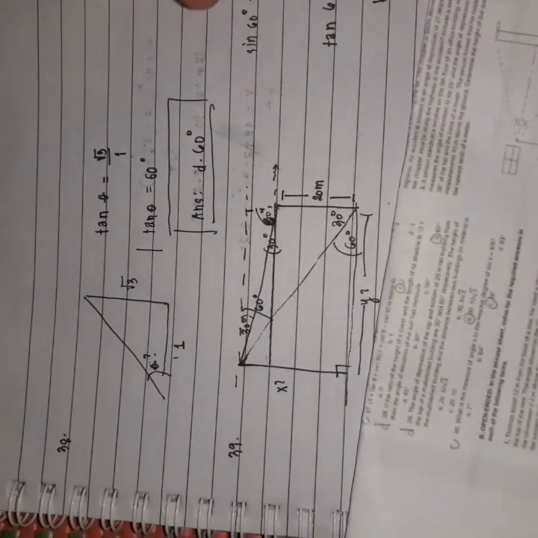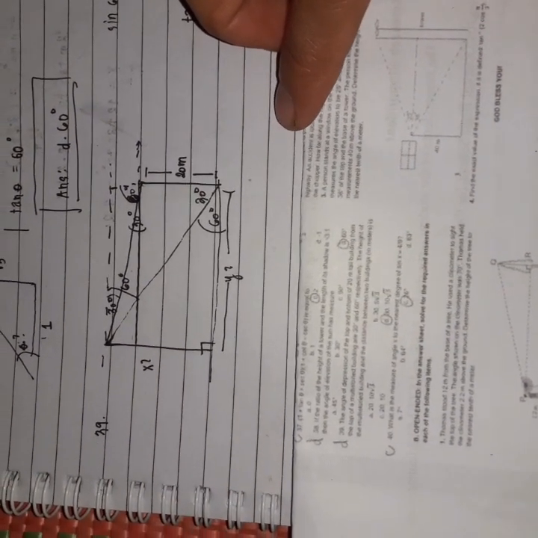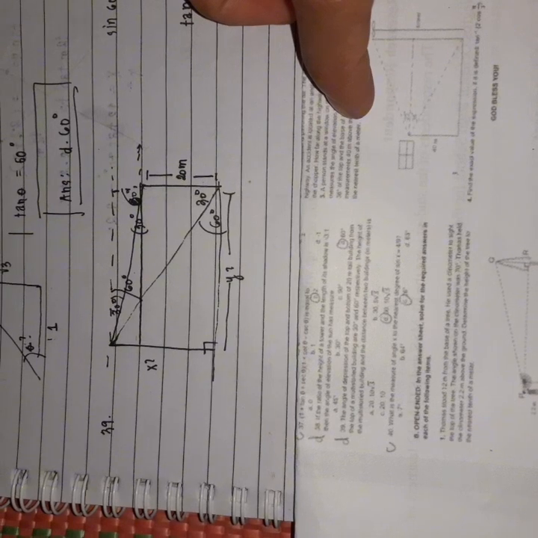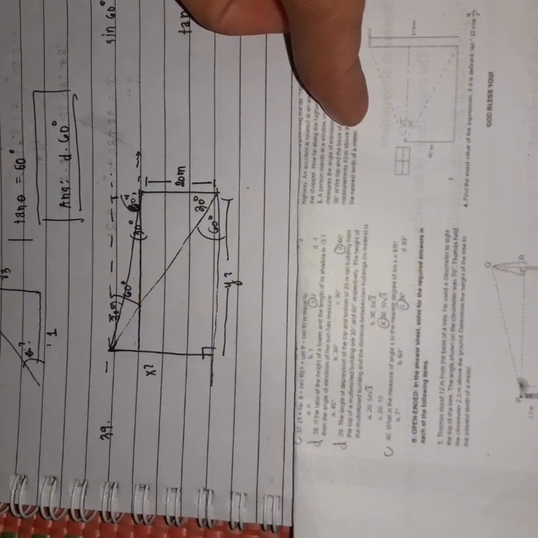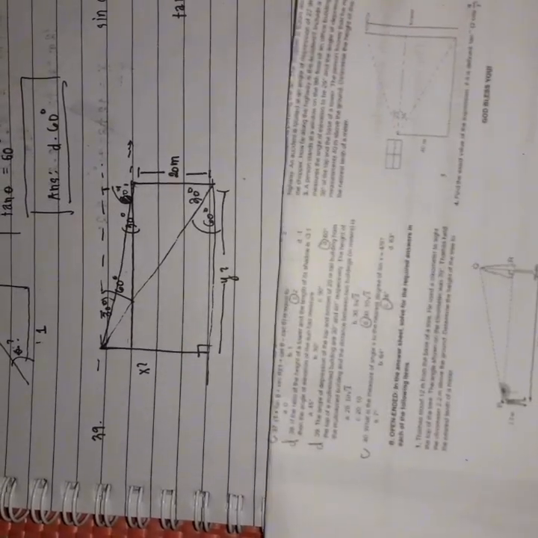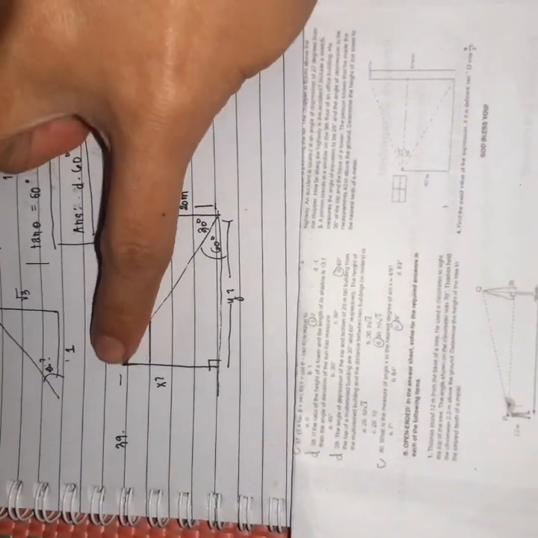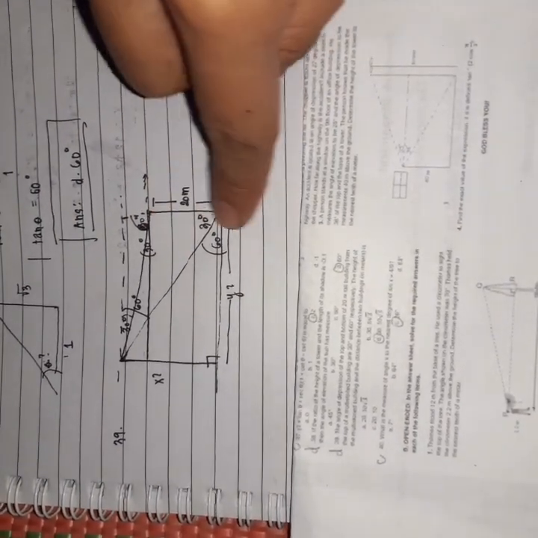Number 39. In 39, the angle of depression of the top and bottom of a 20-meter building from the top of a multi-storied building are 30 degrees and 60 degrees respectively. The height of the multi-storied building and the distance between the buildings in meters is what? So in this case, again, we need the angle of depression. So angle of depression from the top of a 20-meter building. This is a multi-storied building, and this is the other building.